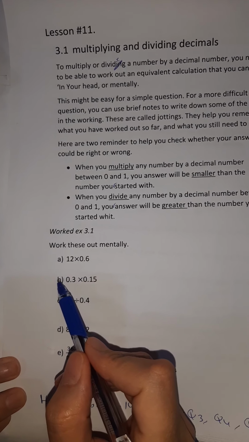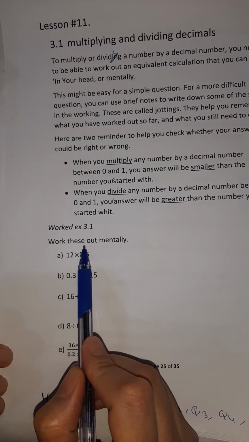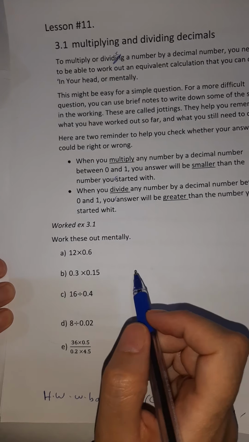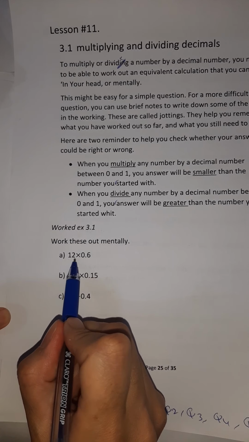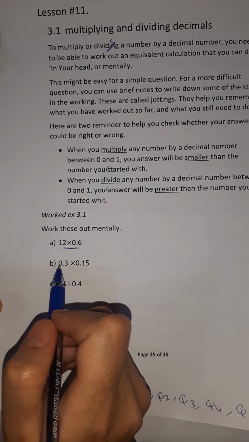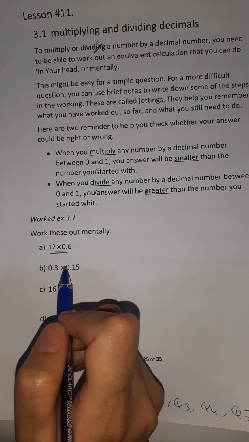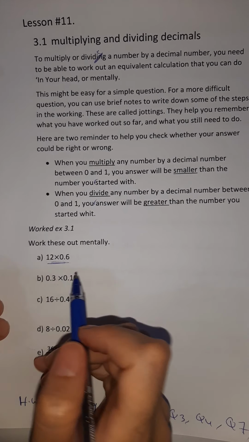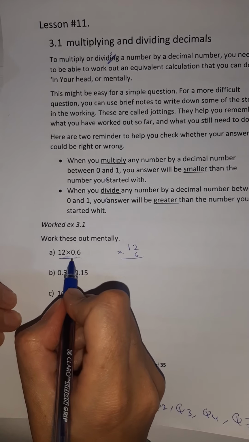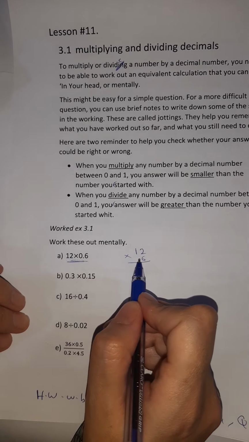I'll do A and B, C, D, E in detail. Work these out mentally or by using calculations. Now look, how can I do it? 12 times 0.6. How can I multiply decimals? Multiplying decimals: ignore the decimal point and work out 12 times 6. Ignore the decimal point, cancel the decimal point, and work out 12 times 6.